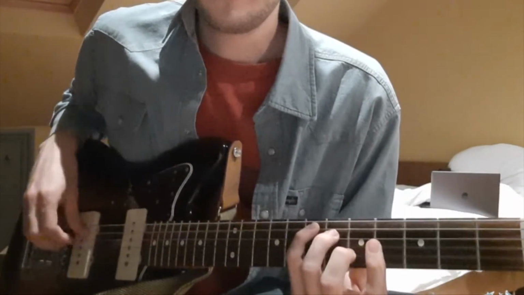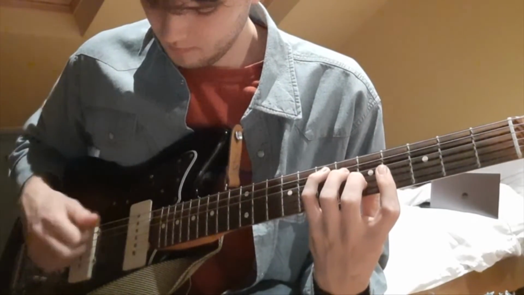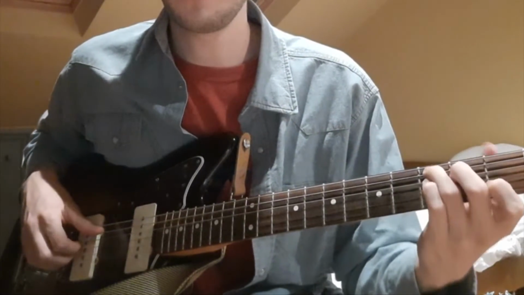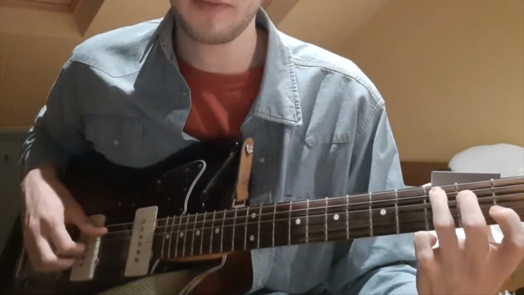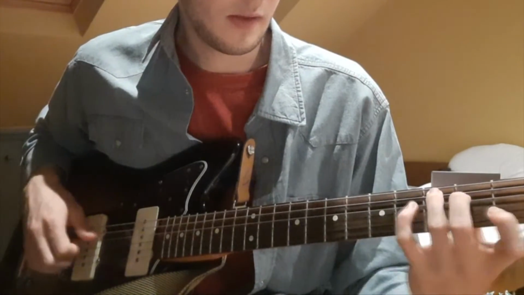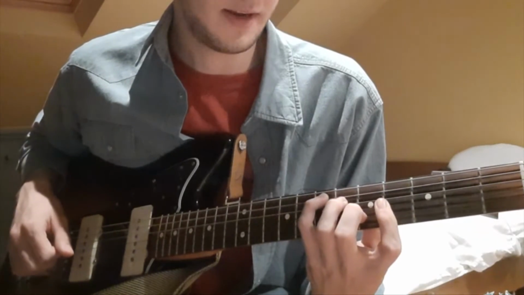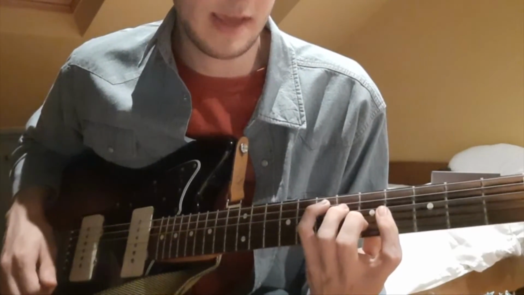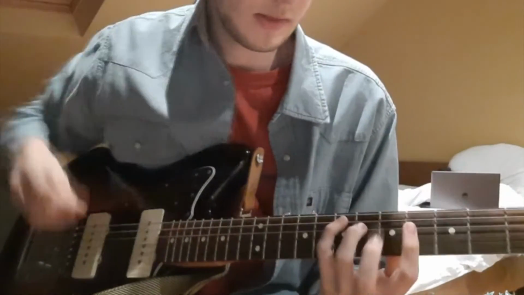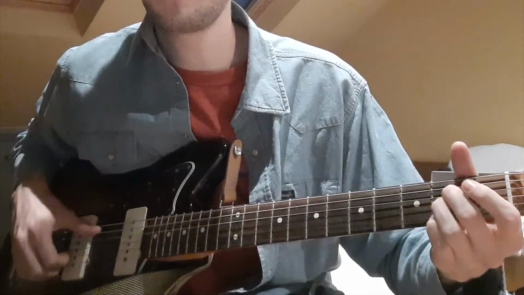which if you know a little bit about CAGED, you can see that what we're doing here is outlining a C-shaped E chord. So here's an open position C chord. That very same shape in our fingers is just being played higher up to outline E rather than C. Okay, cool. So next part sounds like this.